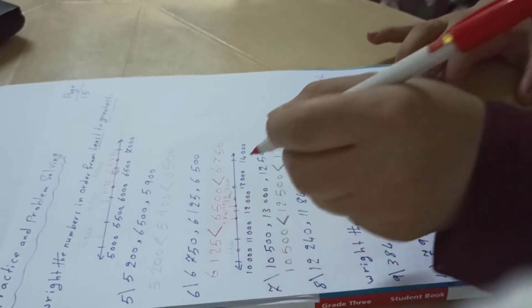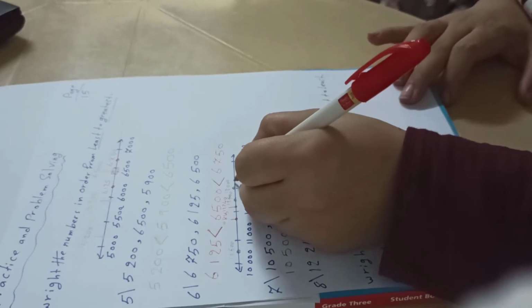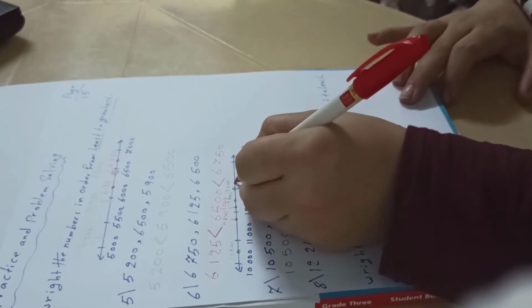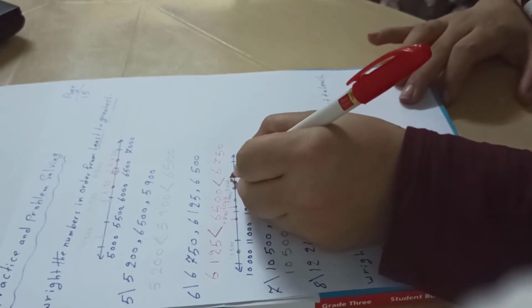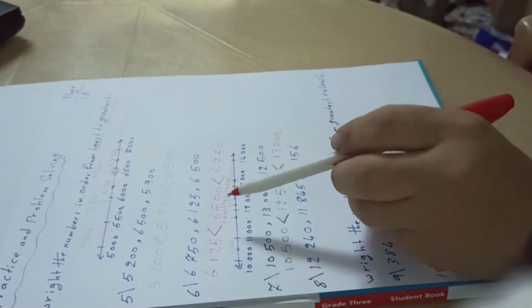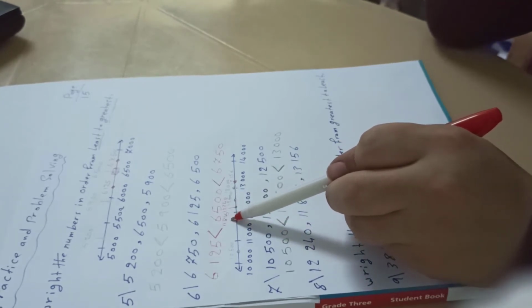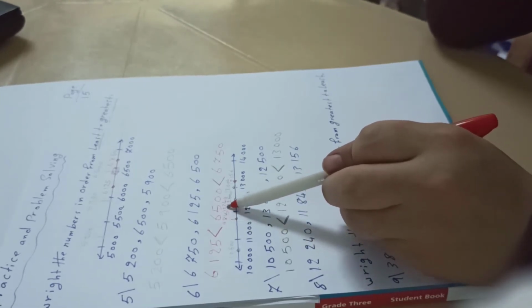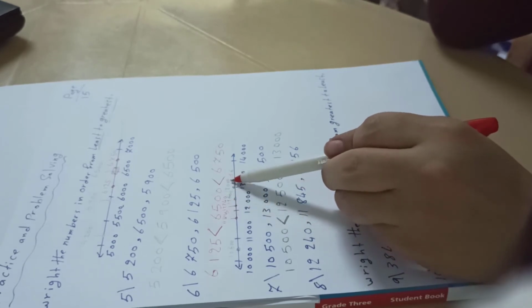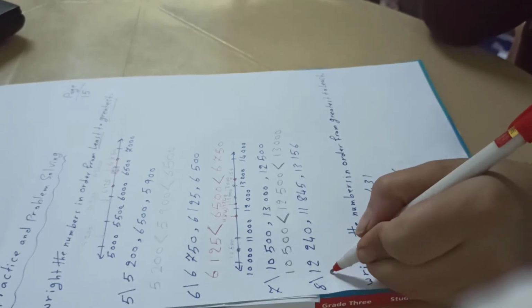11,845, and the third number we have, 30,156, is in here. Now students, after we get those numbers, as you can see, 11,845 came before 12,240 and 30,156.